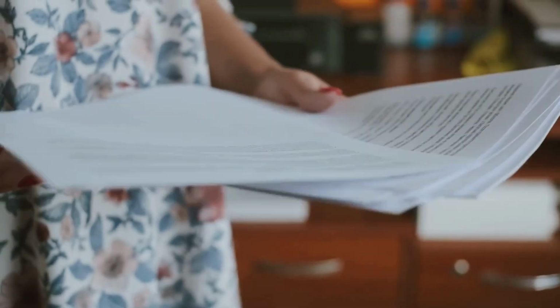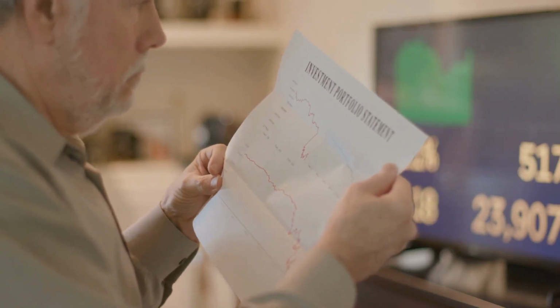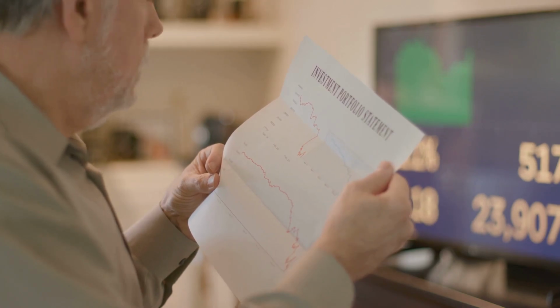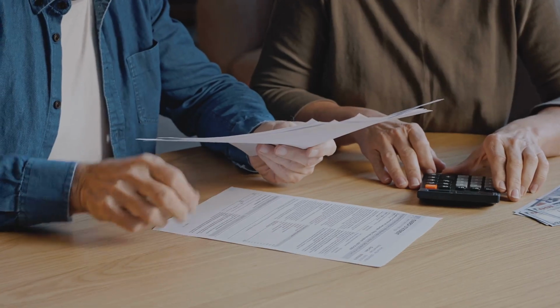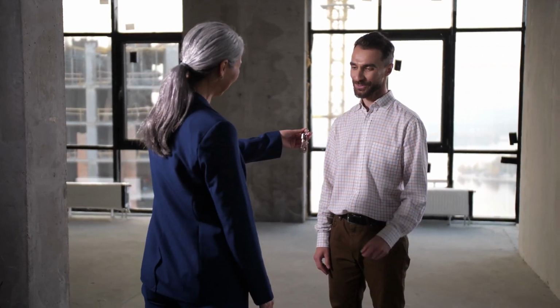A comprehensive screening process goes beyond basic checks. It involves careful examination of an applicant's financial history, background, and rental history. This allows landlords to make informed decisions. A thorough screening process saves landlords time and money in the long run. It reduces the likelihood of problematic tenancies.